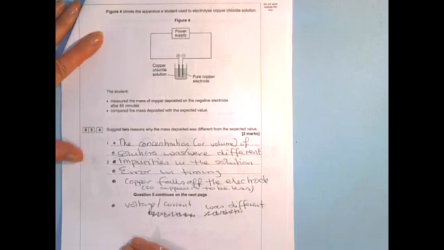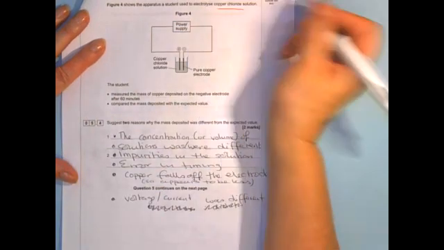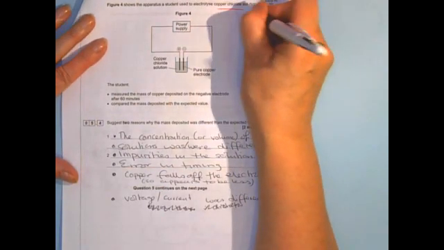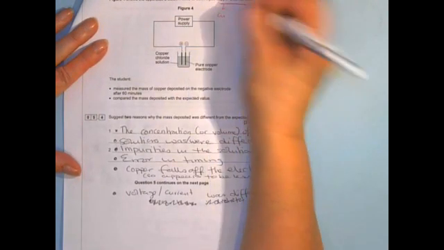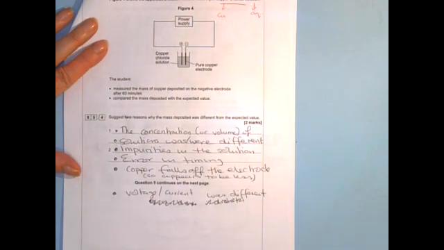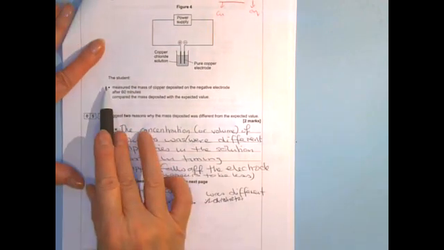Figure 4 shows the apparatus that a student used to electrolyze copper chloride solution. It's a solution, so we know it's aqueous. So we're definitely going to get copper, and if it's an aqueous solution, we possibly will get something else too. We need to know what we're going to get if we electrolyze this.